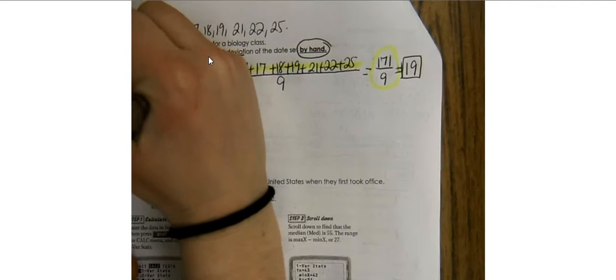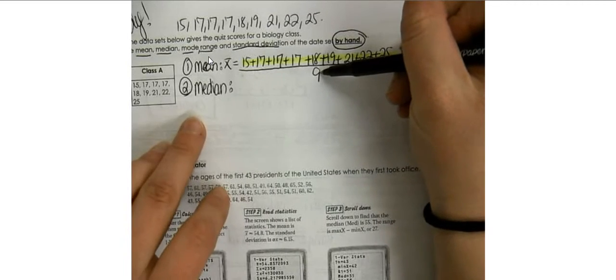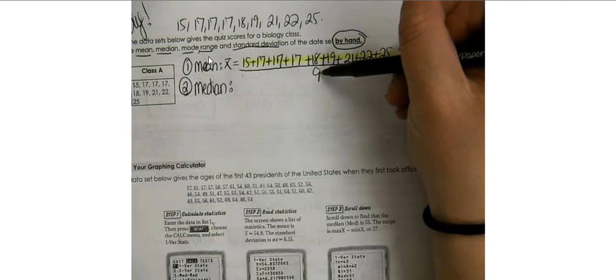The second thing we want to do is identify our median. So our median happens whenever we identify our middle number. And since there are 9 data values, we simply need to identify the middle number. So I'm going to cross off 2 on each side. Unfortunately, I don't think I'll have to average because it's an odd number of data values.